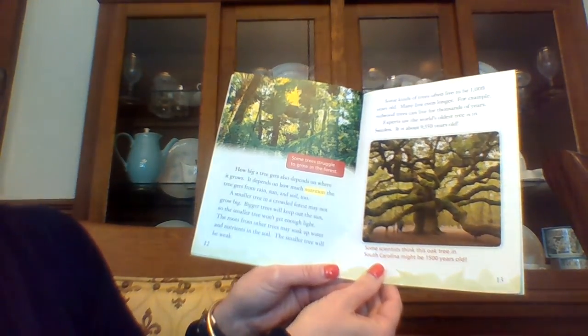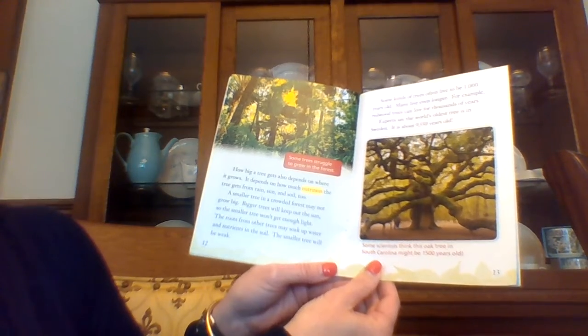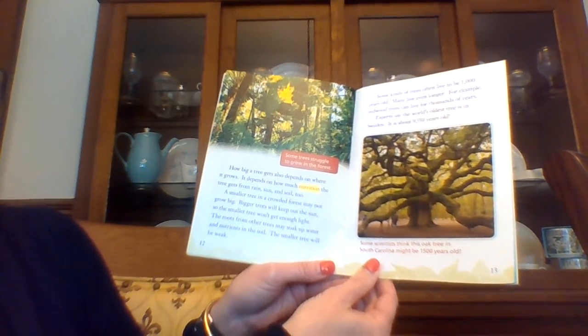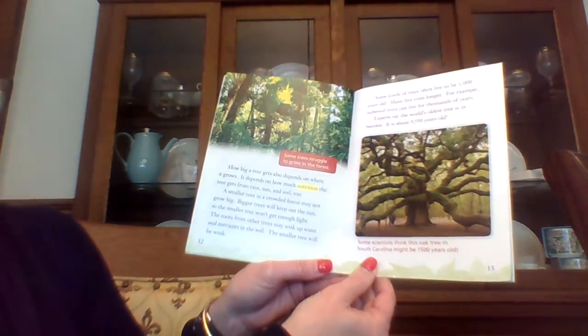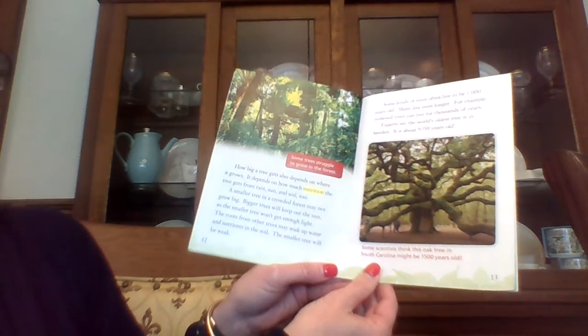A smaller tree in a crowded forest may not grow big. Bigger trees will keep out the sun, so the smaller tree won't get enough light. The roots from other trees may soak up water and nutrients in the soil. The smaller tree will be weak.